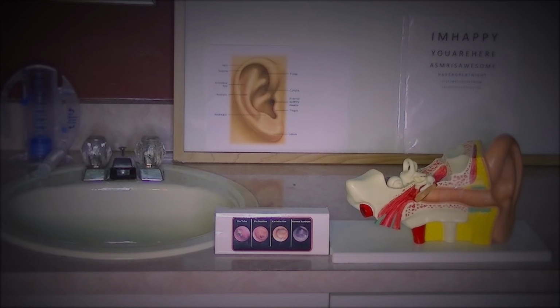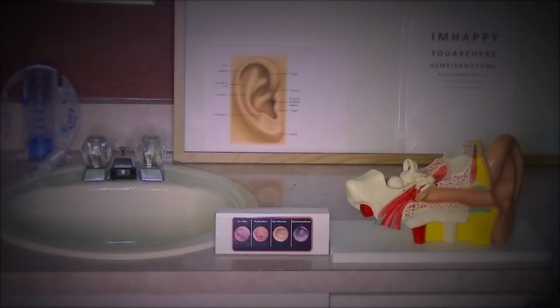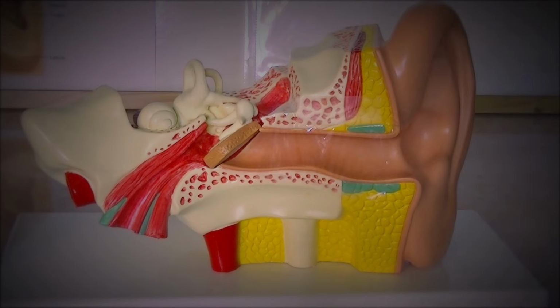Very good. Now, before I continue with the rest of the examination, I would like to show you what I'm going to be doing using this ear model. So please have a look. So this is a model of the human ear. Let me turn it for you.